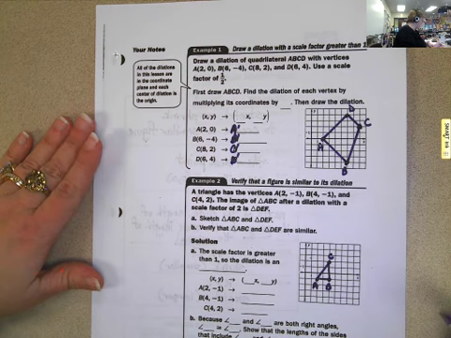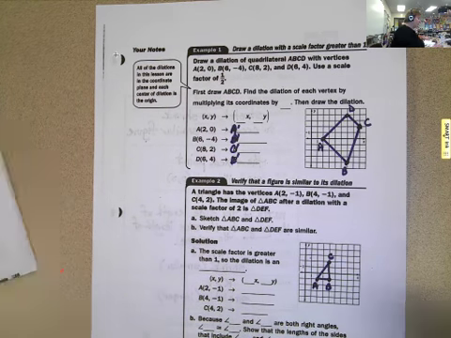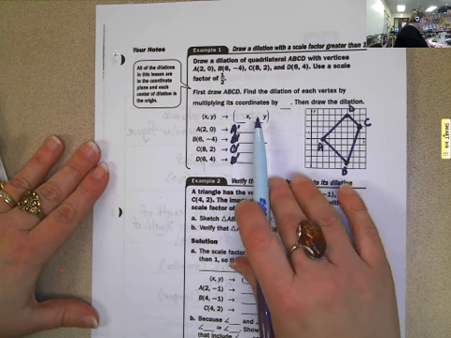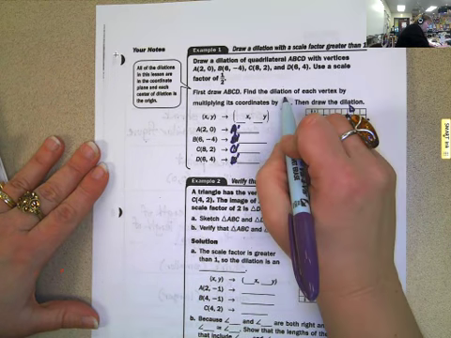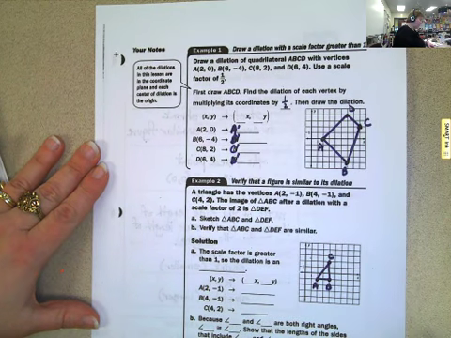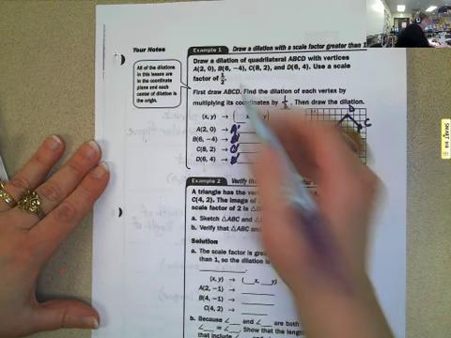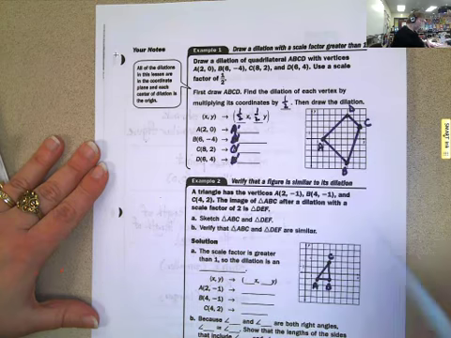They're coming out and saying, we want you to use a scale factor of 1/2. So we're going to first draw the shape, the quadrilateral ABCD, and we're going to find the new points by multiplying by 1/2. So just like we were looking at the coordinate notation, you take every point (x, y), and you're going to multiply 1/2 times x, and you're going to multiply 1/2 times y.